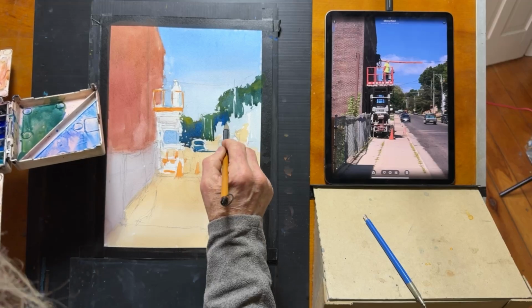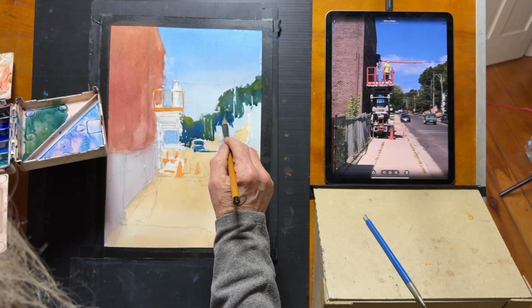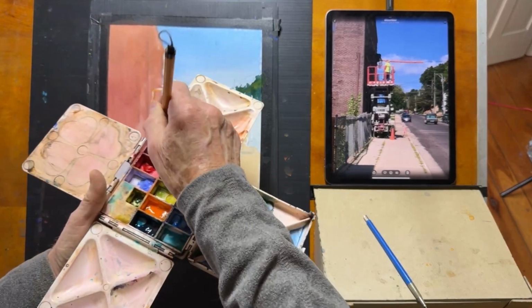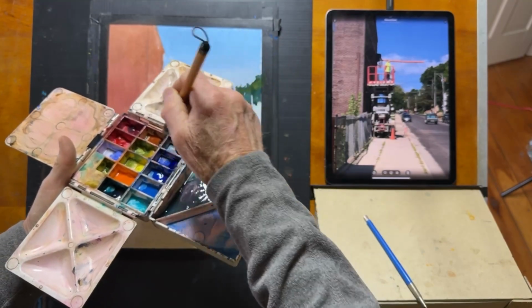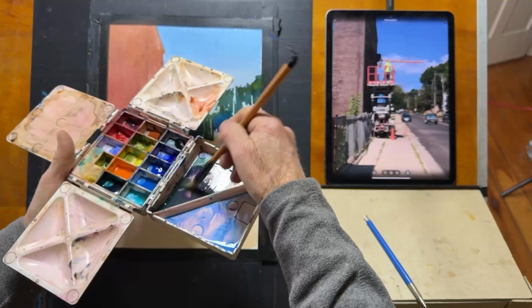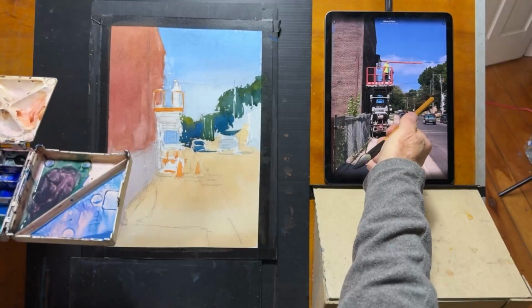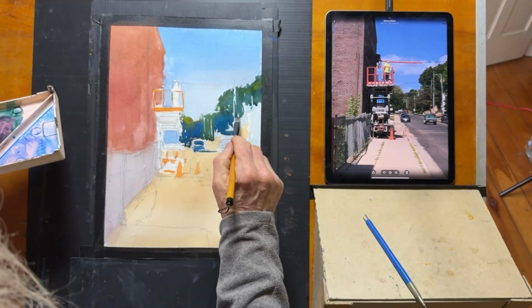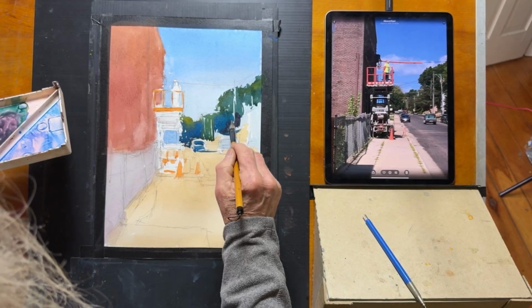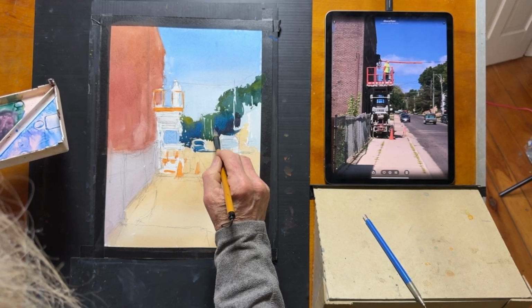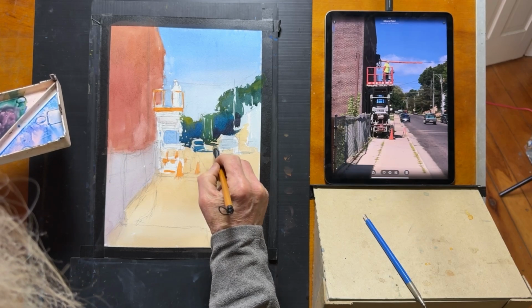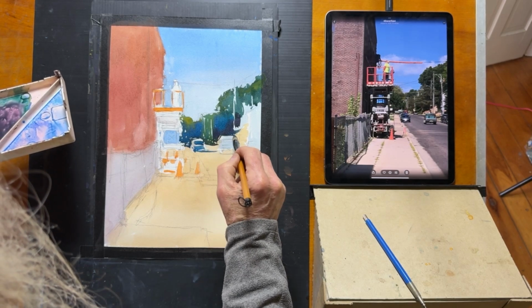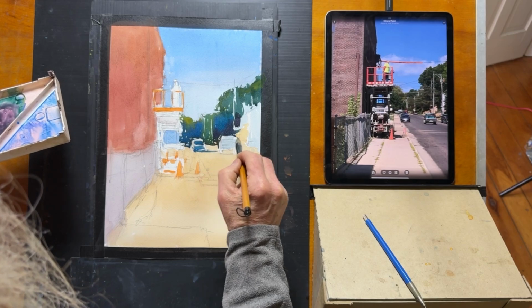Now as I get down into this area, I'm actually going to work in some red to make a purplish dark green, because it is much darker in here. And again, it's just the same idea. I'm trying to get a little variety of hue within the valued zone.